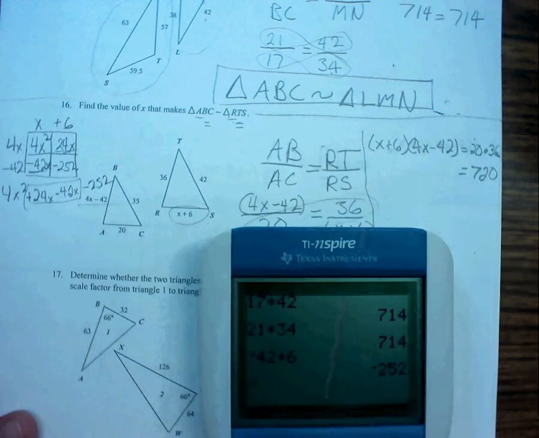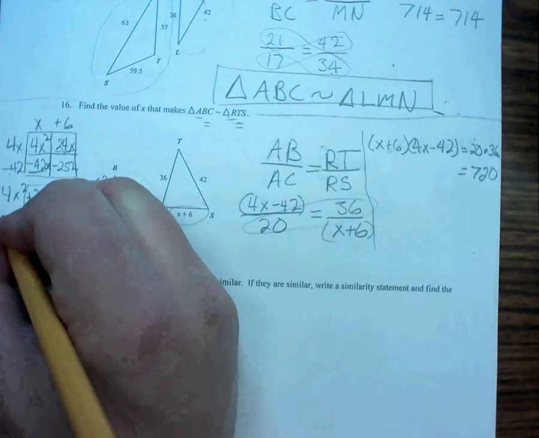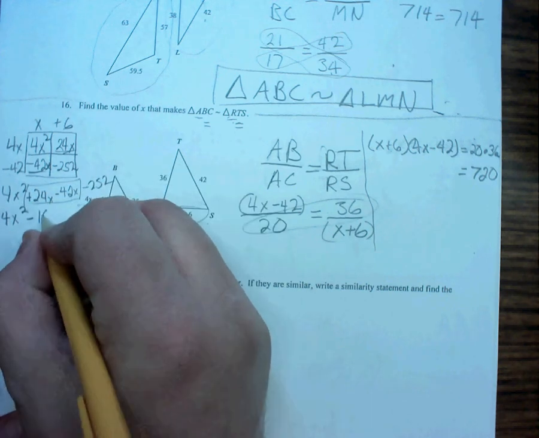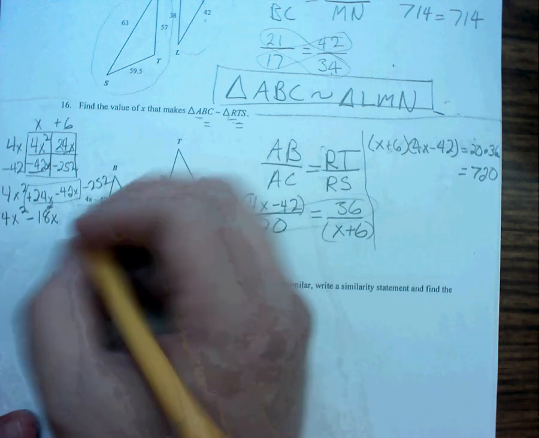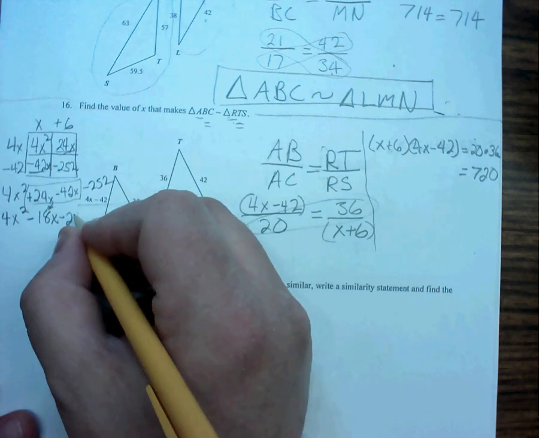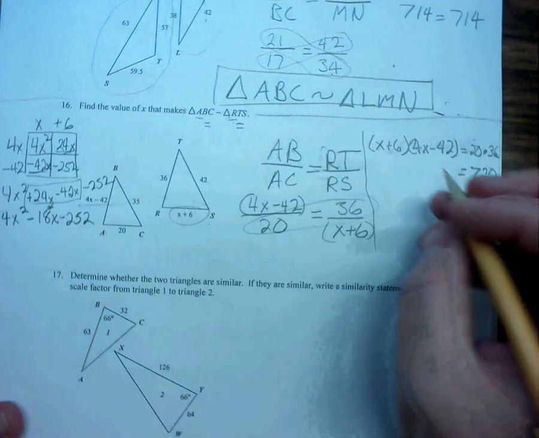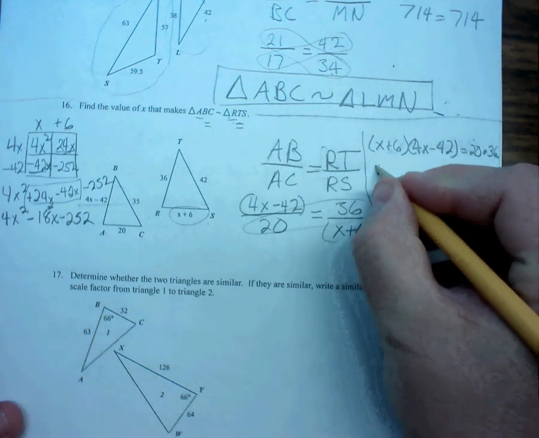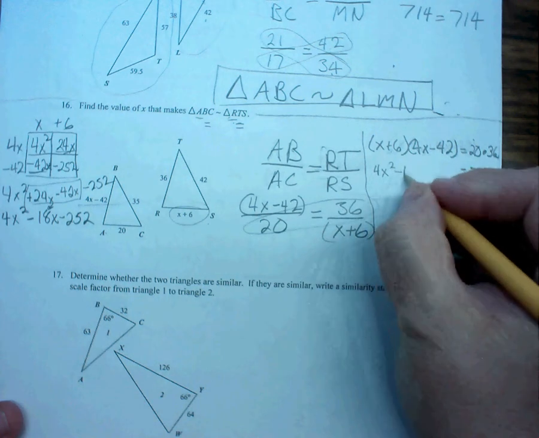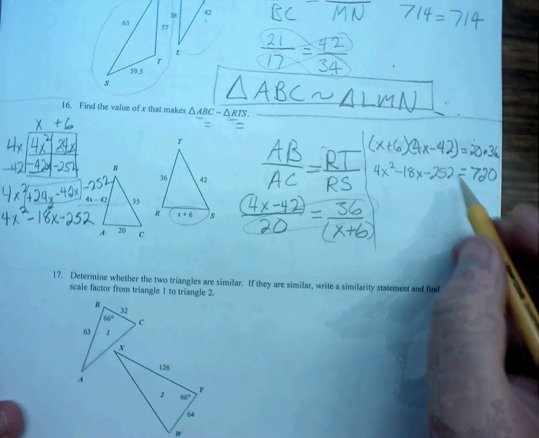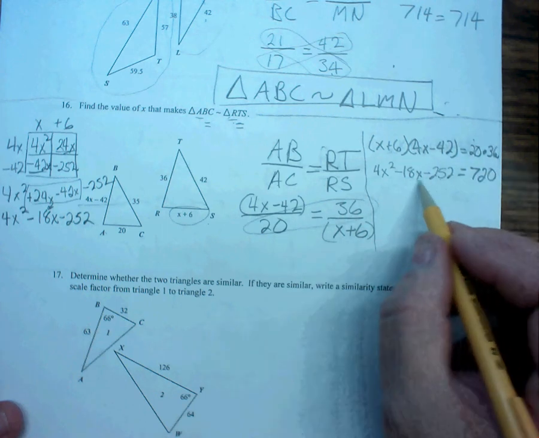In other words, I'm going to take 24 and minus 42 from it, and that gives me negative 18. So I've got 4x squared, oh man, that really screwed things up. Minus 18x, right, this is combining like terms, minus 252. Oh, we were on a roll until then. Well, let's see how this whole thing works out. So that gets transferred over here, so I'm going to say 4x squared minus 18x minus 252.